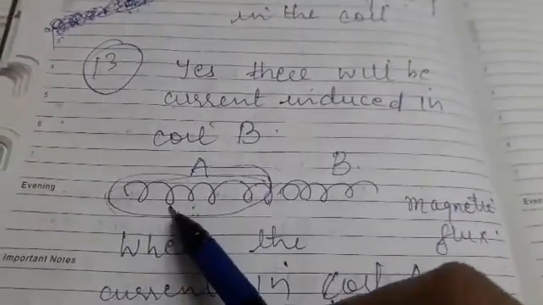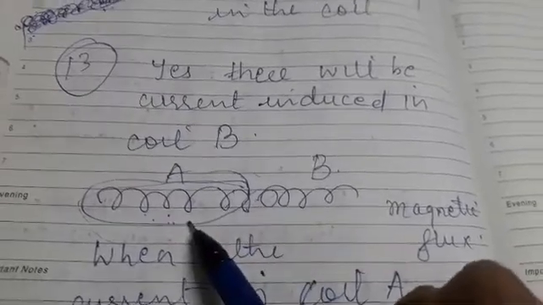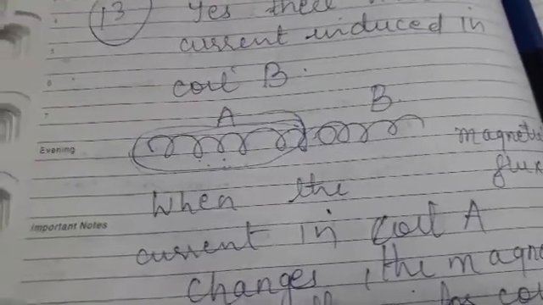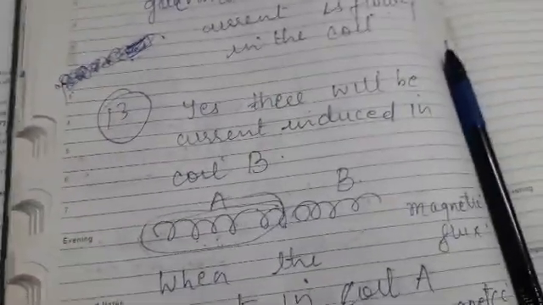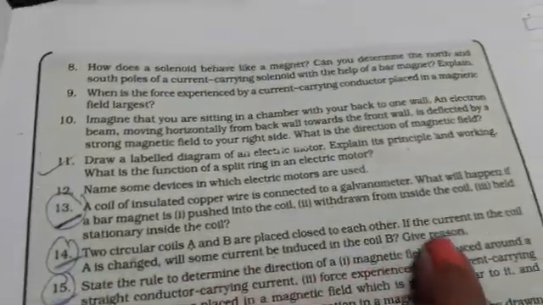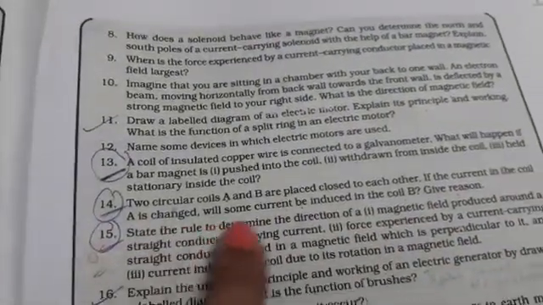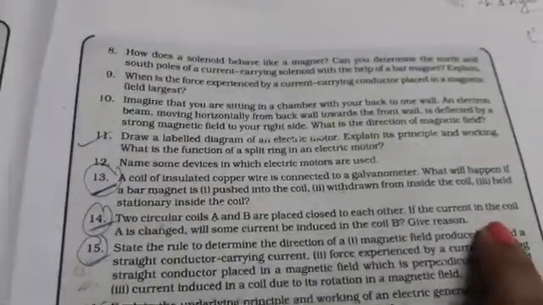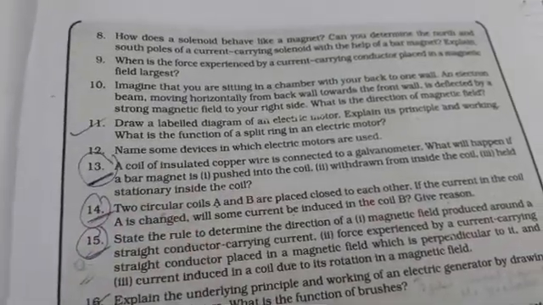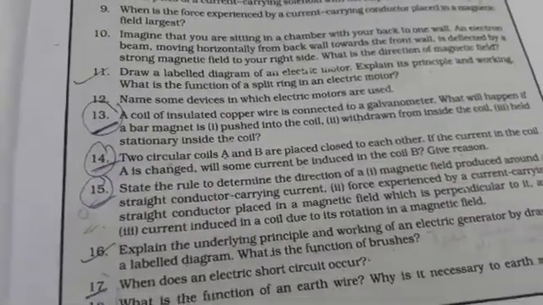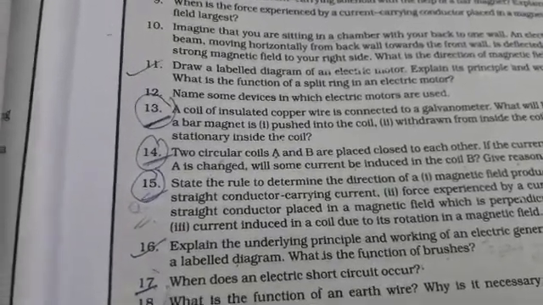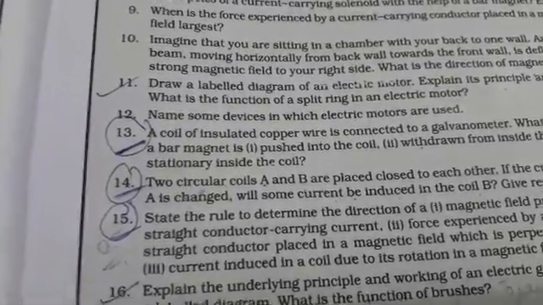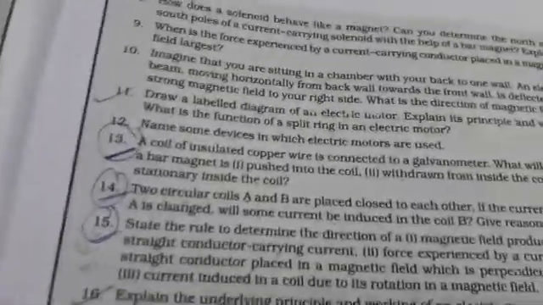current is allowed to flow in coil A, magnetic field will be generated because this will start behaving like a magnet. Now, when the current is changed, see the question again. They are saying that if the current in the coil A is changed, will some current be induced in the coil B? So you will write yes, because when the current in the coil A is changed, the magnetic field associated with A will change, and therefore the magnetic flux which is linked with coil B will also change, and therefore the current will be induced in coil B.